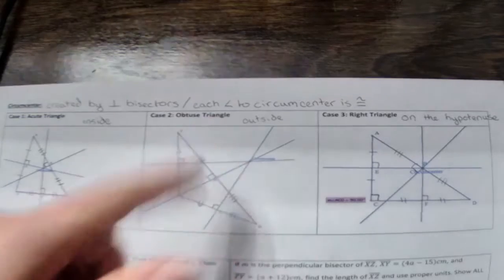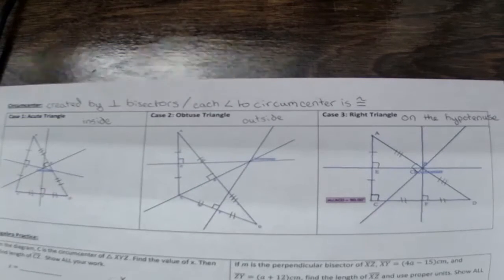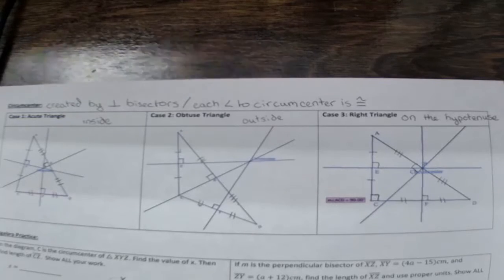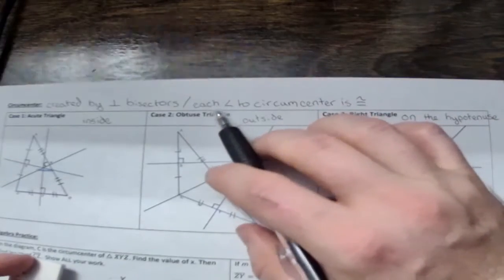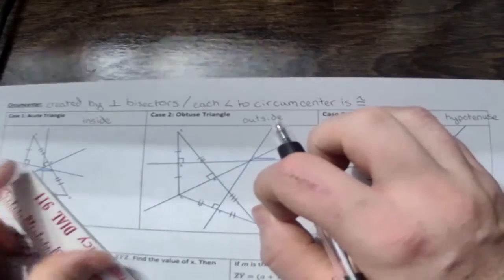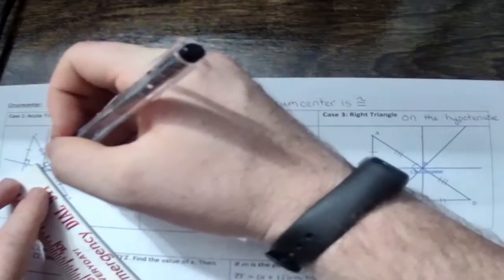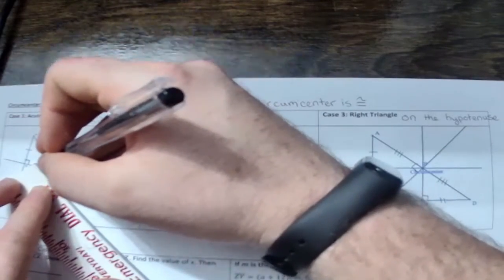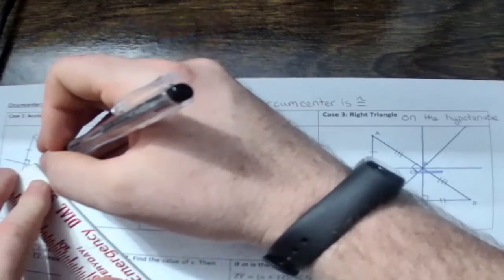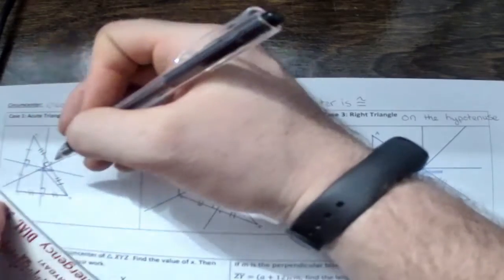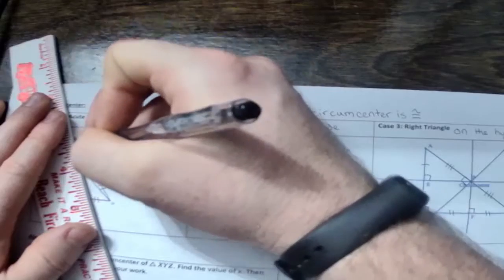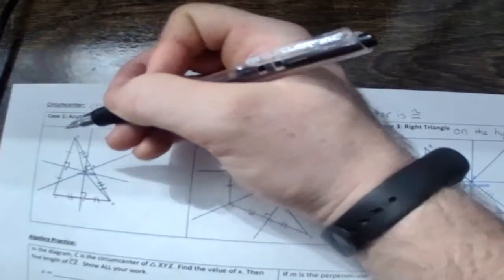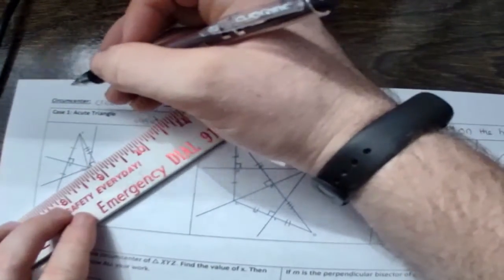Now the second part, I'm only going to do it for the acute triangle on this one. But we also said that from each angle to the circumcenter has to be congruent. So if I were to draw those from the circumcenter to the vertex, it has to be the same length. So this would have to be the same length as it is from A to the circumcenter as well, which would be the same distance as C to the circumcenter.